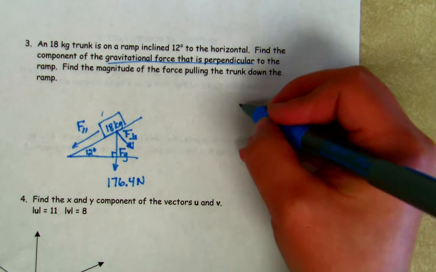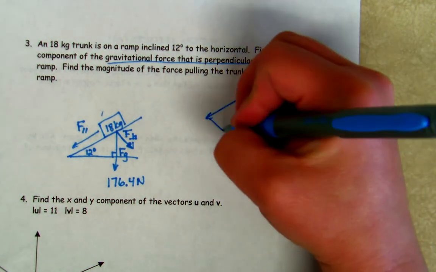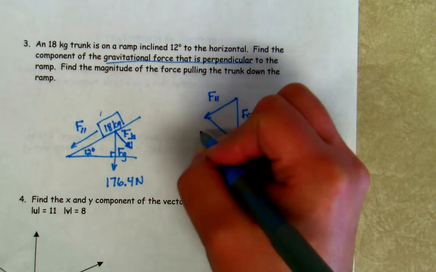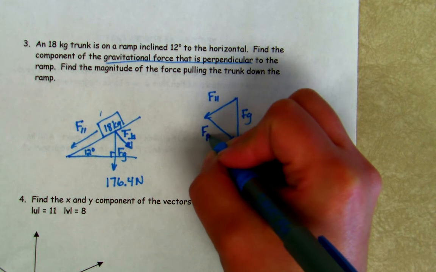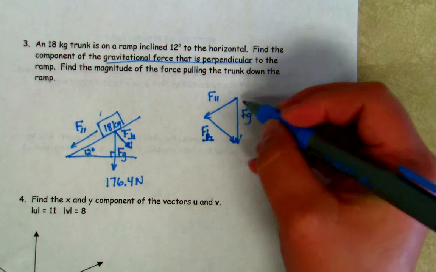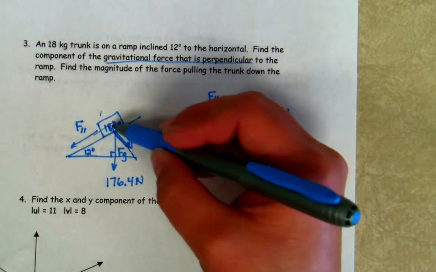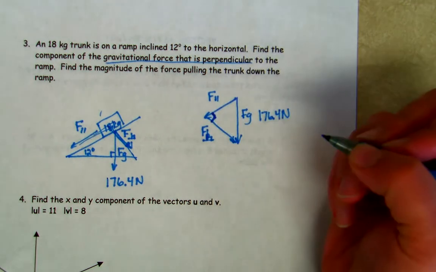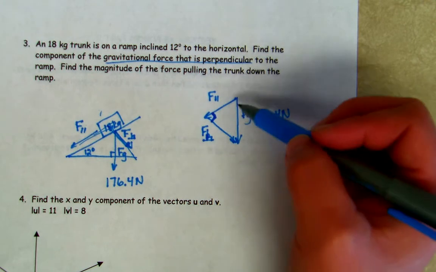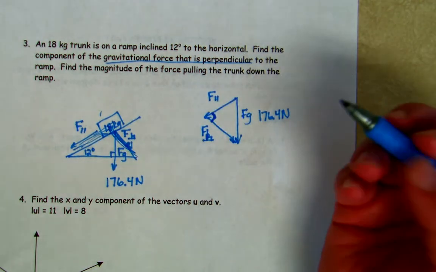So I'm going to take these and make a triangle out of them. So FG is 176.4 newtons, and it goes straight down. F parallel to the ramp and F perpendicular to the ramp, I didn't quite draw my diagram right, but there should be a 90-degree angle in there, because parallel to the ramp and perpendicular to the ramp are at a right angle to each other.